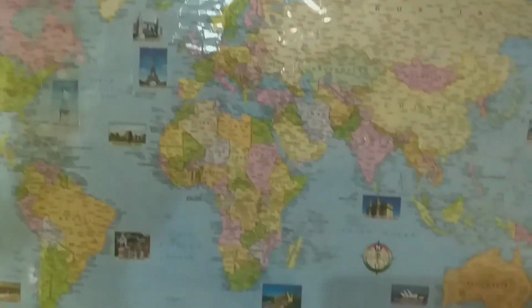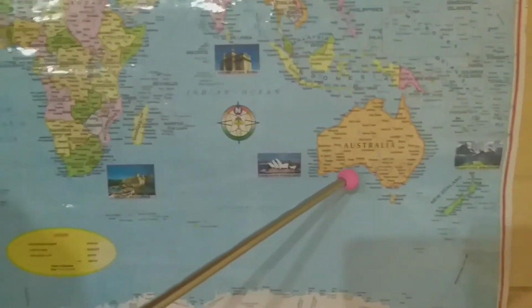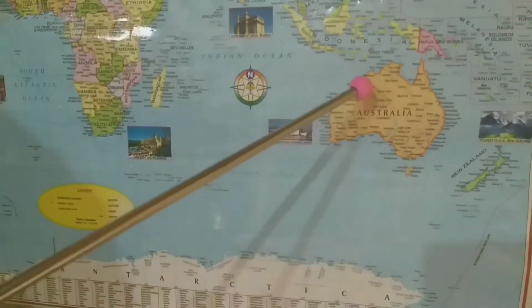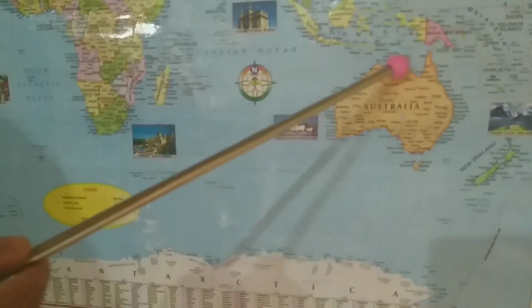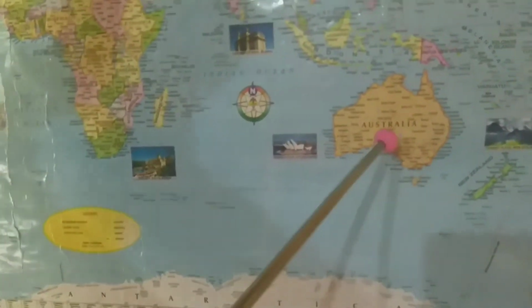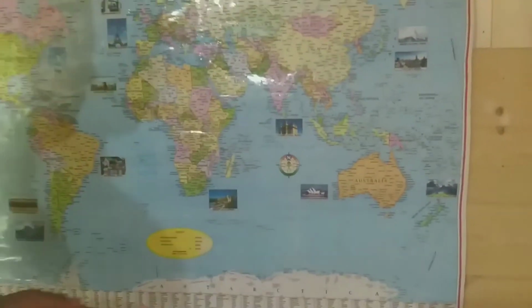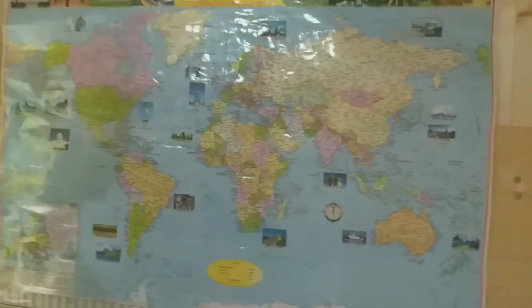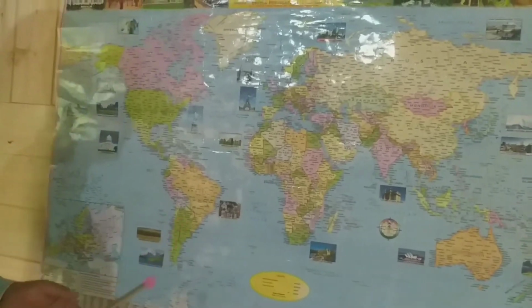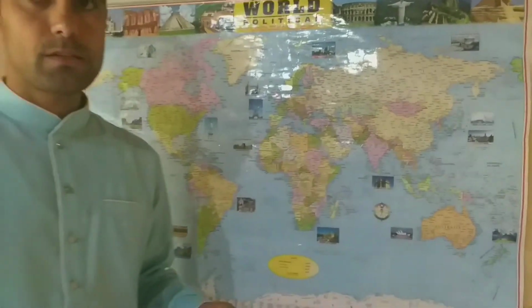The last continent which you see is Australia. Australia is the smallest continent of the world, and this continent is encircled on all sides by the oceanic waters, and thus it is known as the island continent. These were the large land masses of the earth. Now we will discuss the hydrosphere. You know that our earth is known as the blue planet because here water is found in abundance.